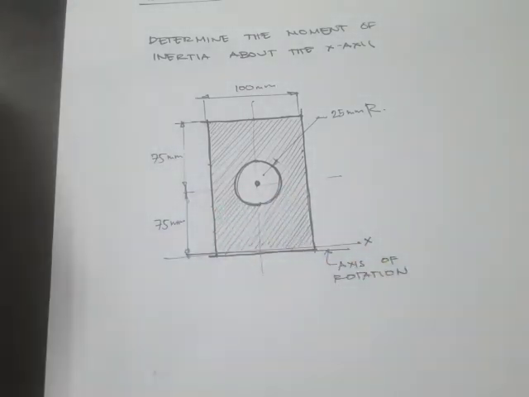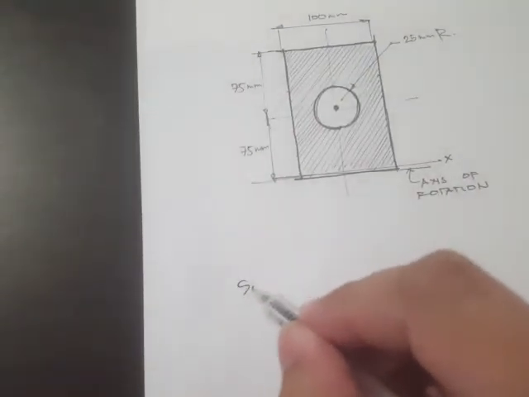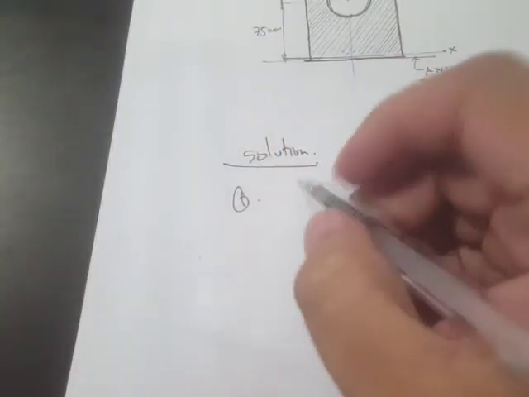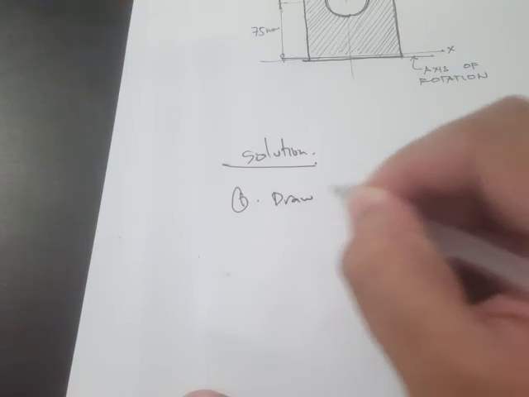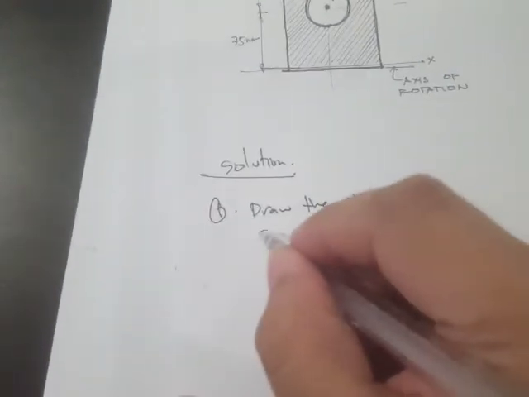So for our solution, the first step is to draw the shapes separately.